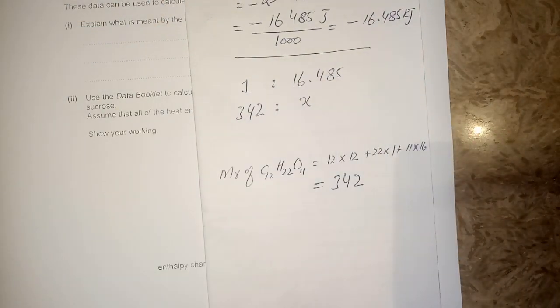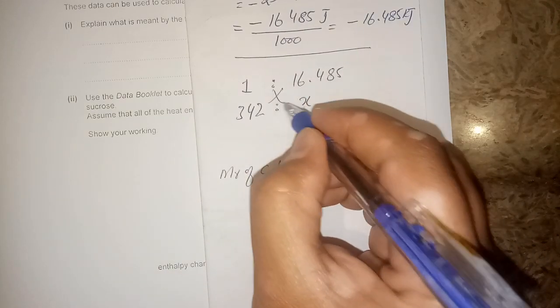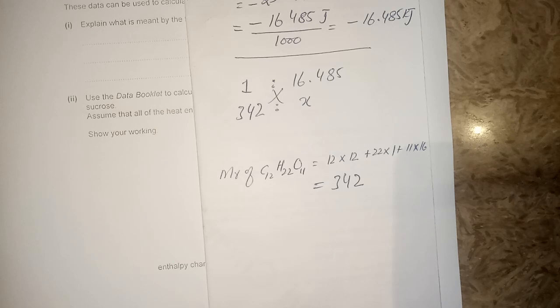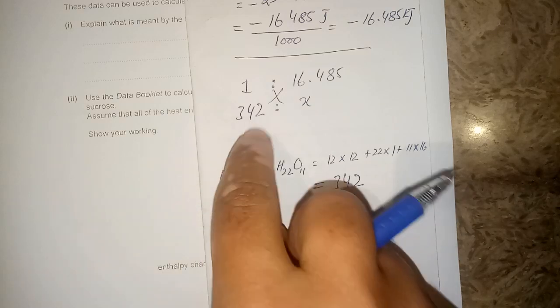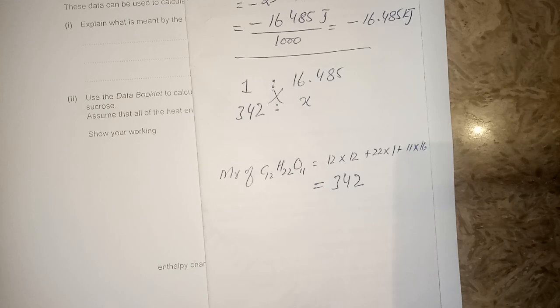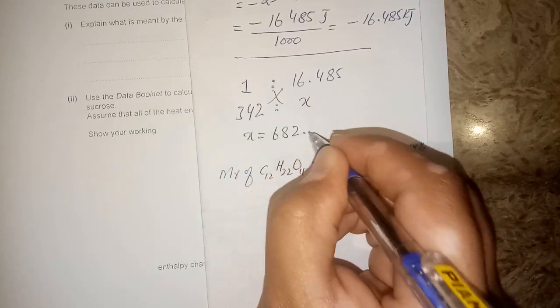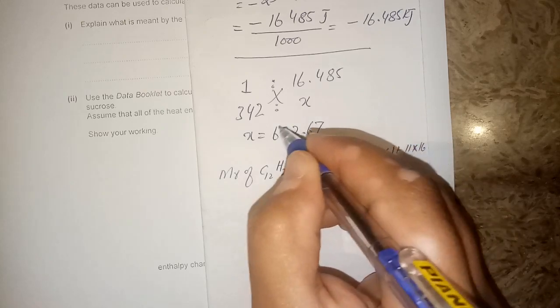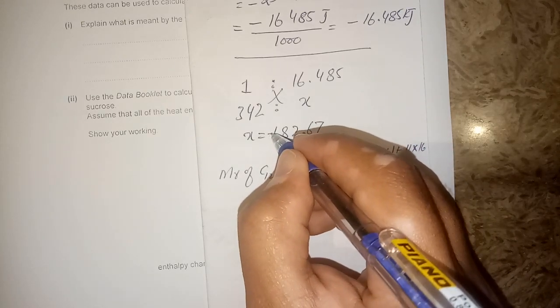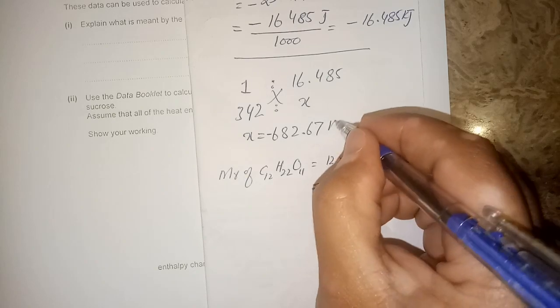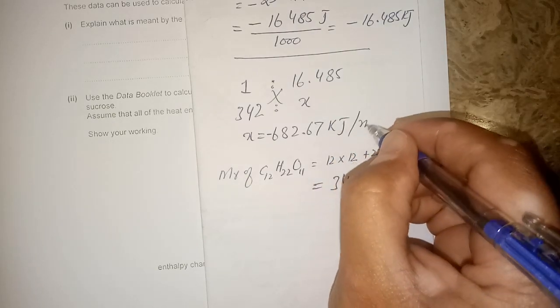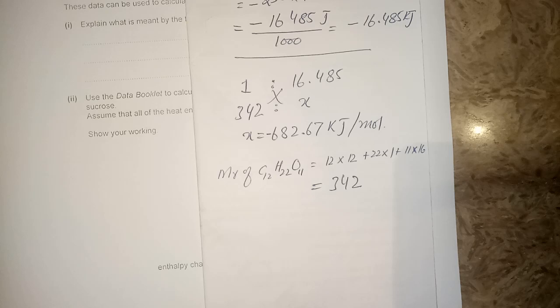Okay, so now we have to say, if the molar mass is 342, what should be the enthalpy change? We cross multiply, 342 times 16.485. So the answer is 682.67. As it is an exothermic reaction, we have to put the value as negative, and the unit is kilojoule per mole. Hopefully you understand how to solve this part.